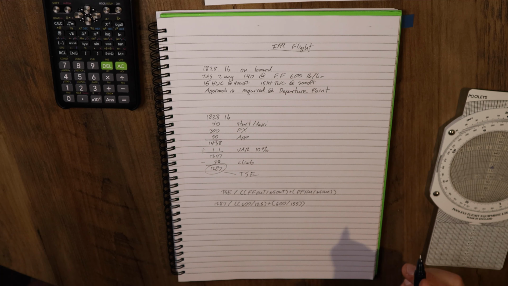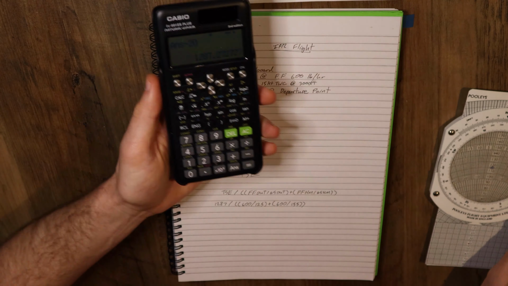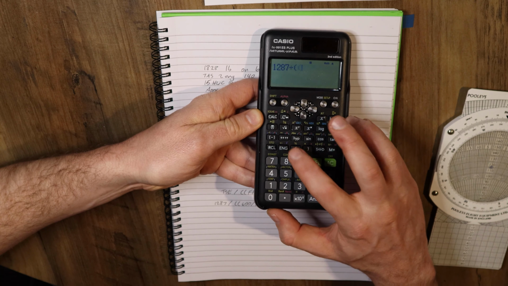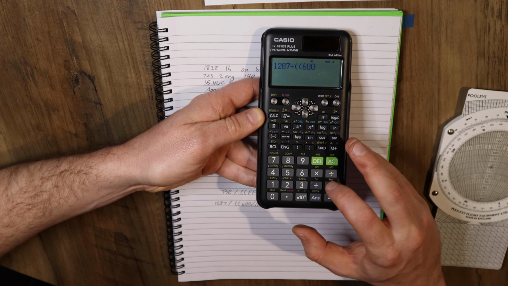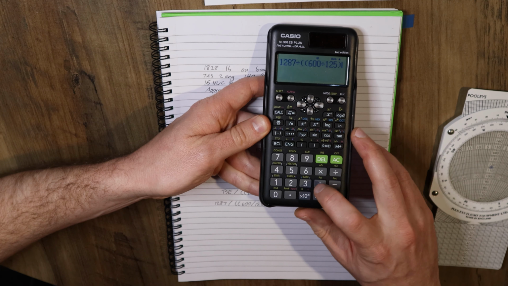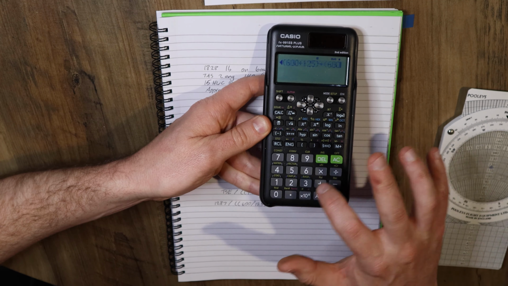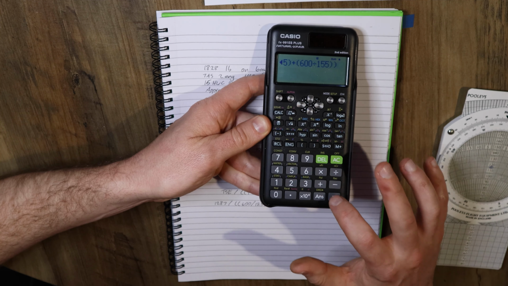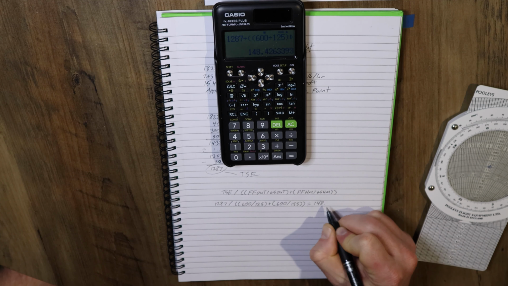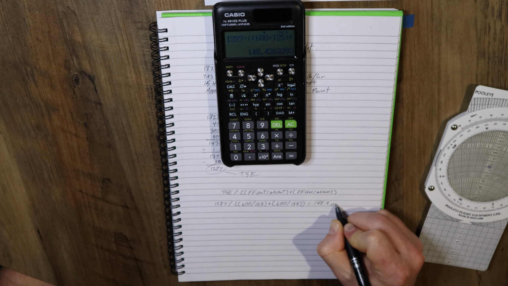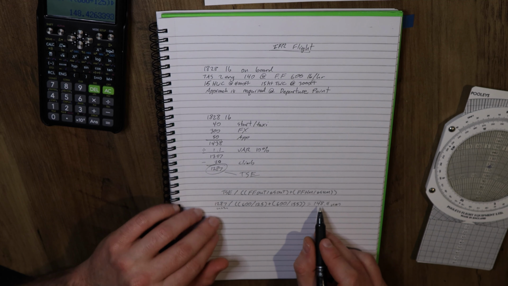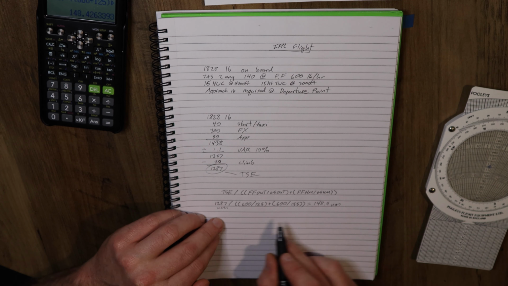Let's put that into the calculator. So 1287 divided by open bracket, 600 divided by 125, close bracket, plus open bracket, 600 divided by 155, two close brackets, equals 148.4, or 148 nautical miles. The point of no return is 148 nautical miles from the departure point.